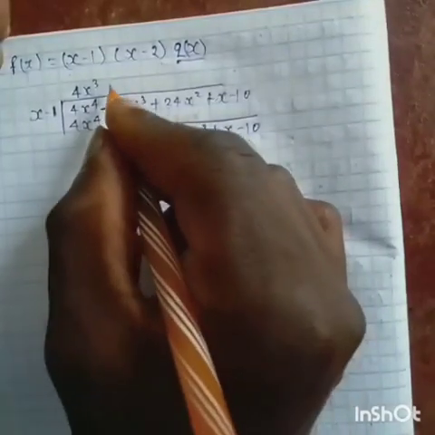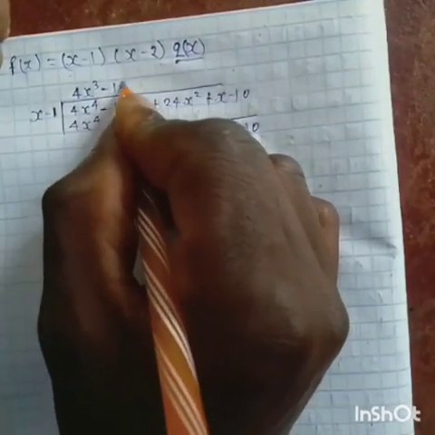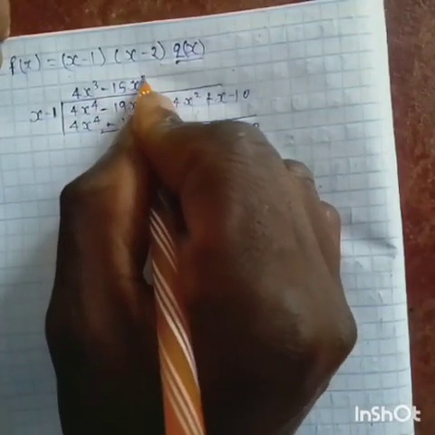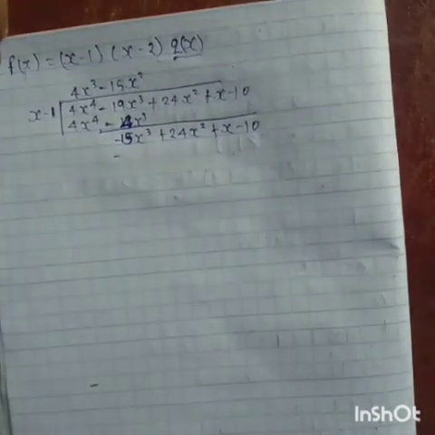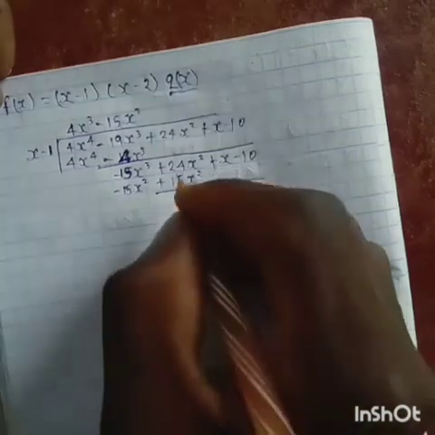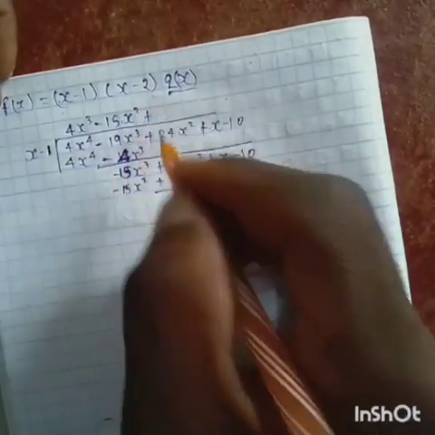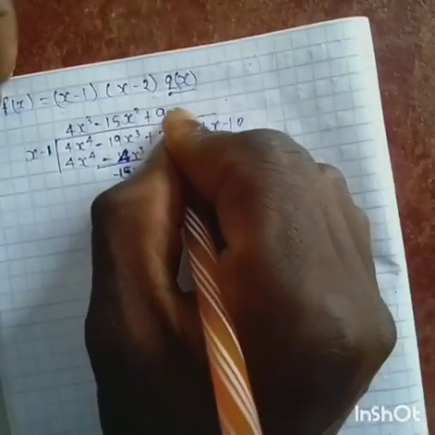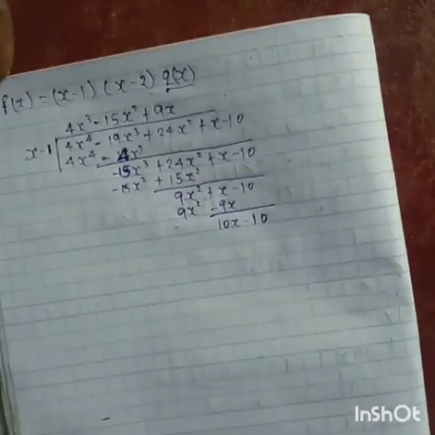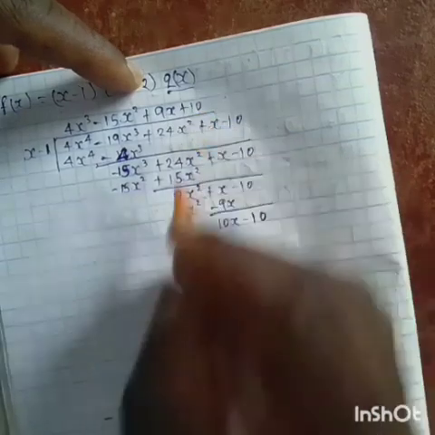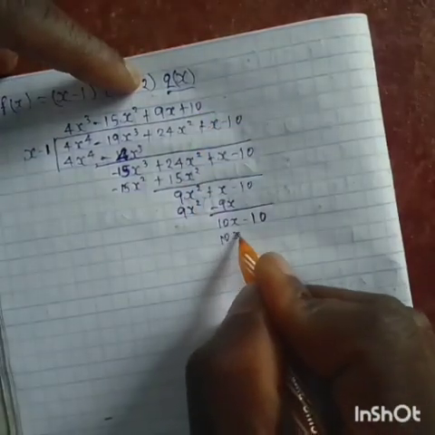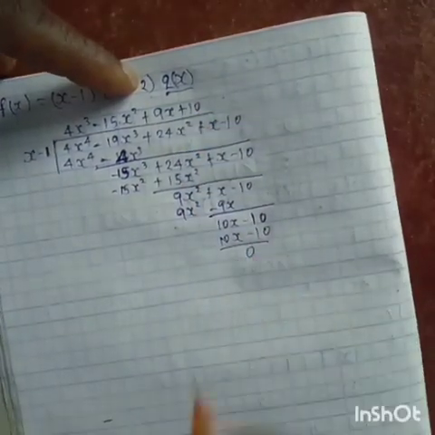Then we multiply 15x squared, and then we multiply positive 9x, then we have 10x. Our remainder now will be 0.